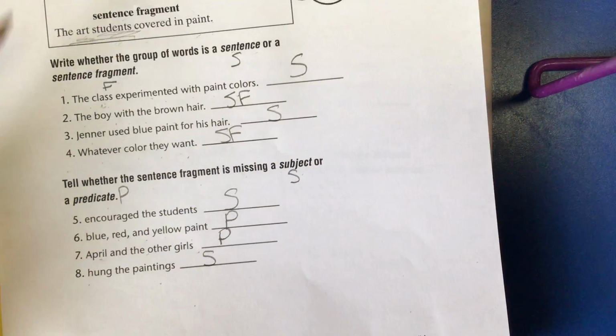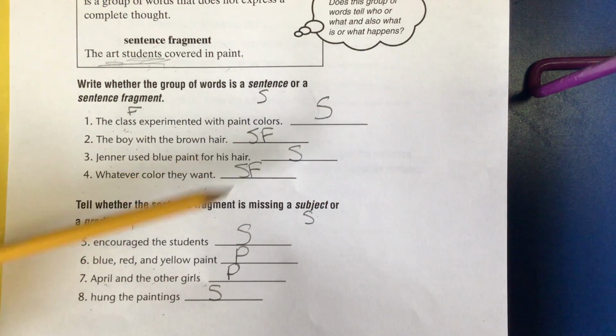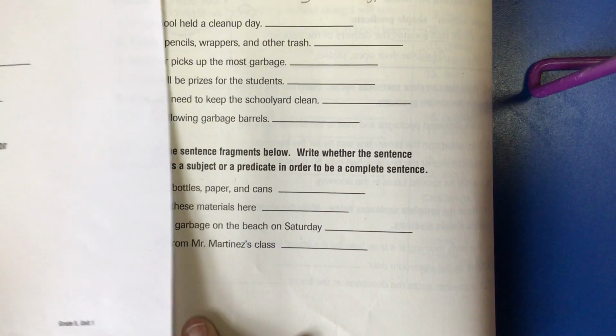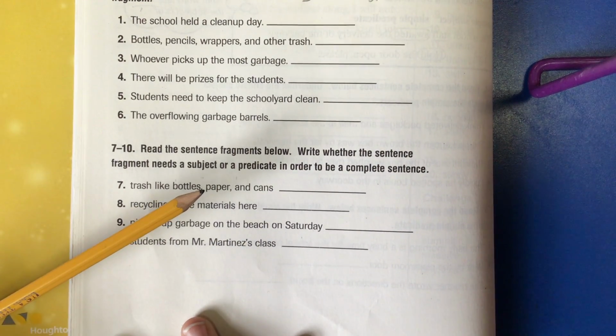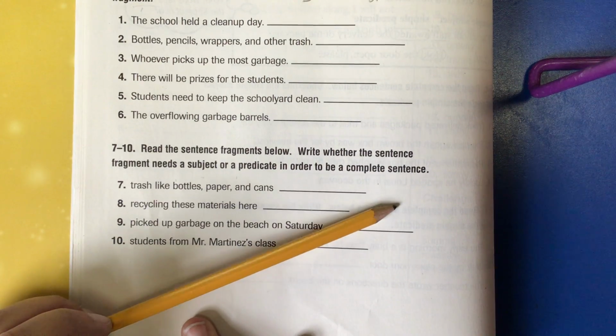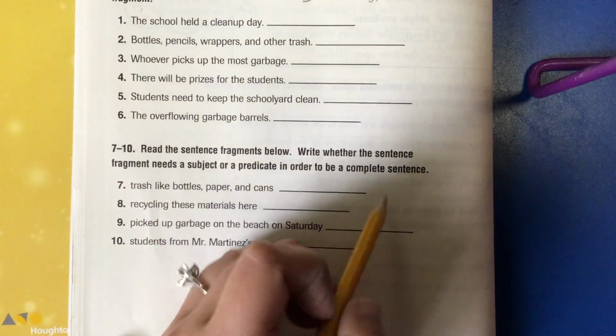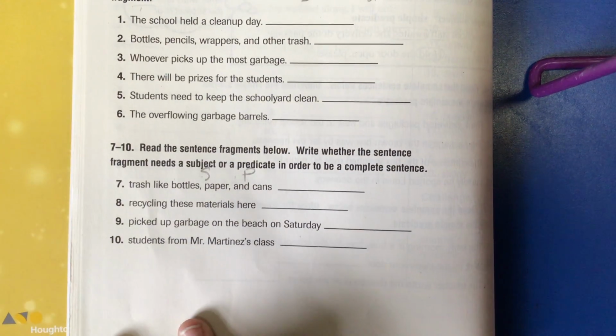So you're doing the exact same things we did here. Okay, this you're saying, is it a sentence or is it not? And the bottom part on both, you're telling me which is which, or what do you need in order to make it a complete sentence? And again, you can write S or P for subject or predicate. That is up to you.